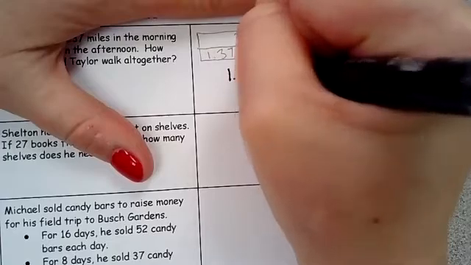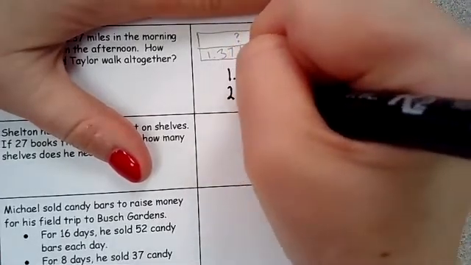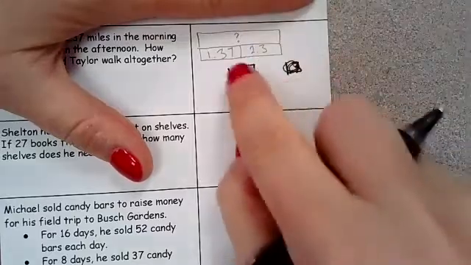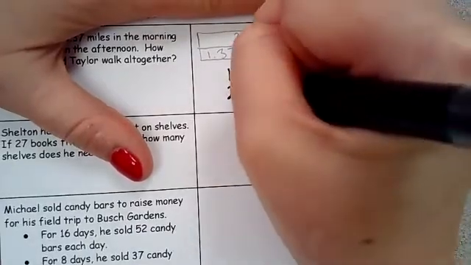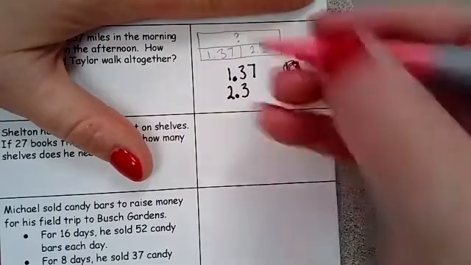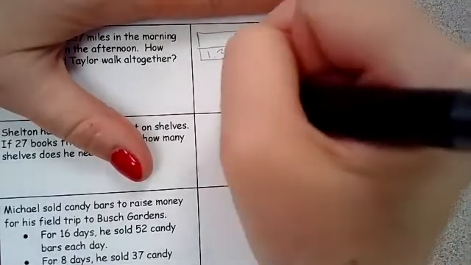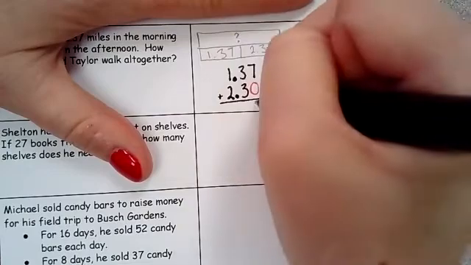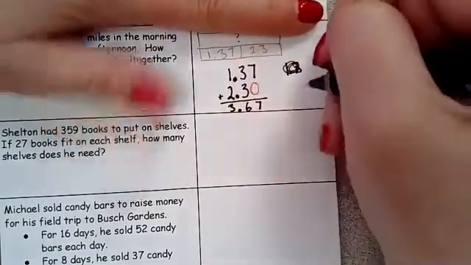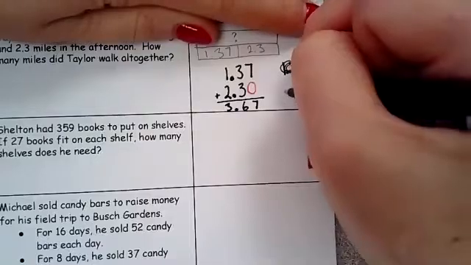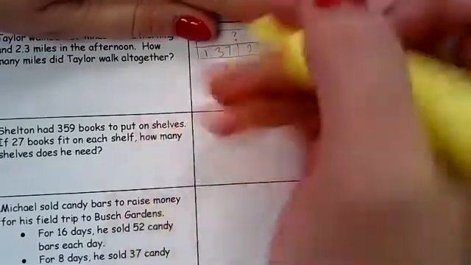1 and 37 hundredths. Then underneath that, you've got 2 and, I tell my kids, line up your ands, line up your decimals, 2 and 3/10. Miss Ross, what do I put in that blank spot? You put a 0 in the blank spot. All right, so here we go. We're ready to add. You got 7, 6, decimal 3. So all total, Taylor walked 3 and 67 hundredths miles.